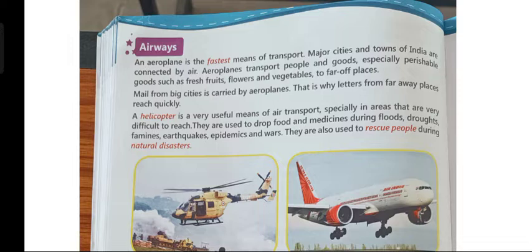Now, a helicopter is a very useful means of air transport, especially in areas that are very difficult to reach. They are used to drop food and medicine during floods, droughts, famines, earthquakes, epidemics, and wars. They are also used to rescue people during natural disasters.